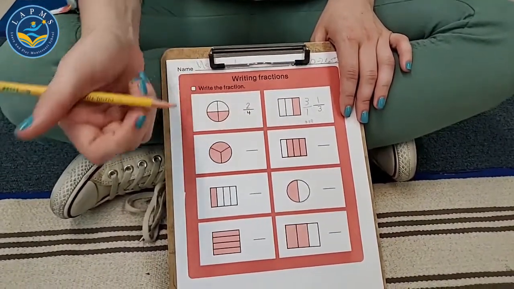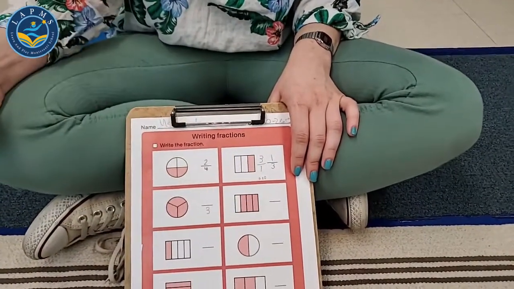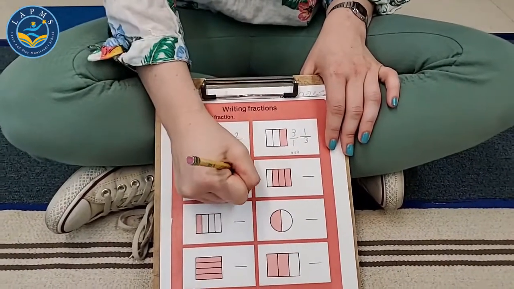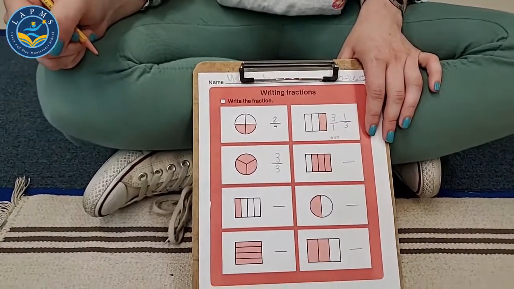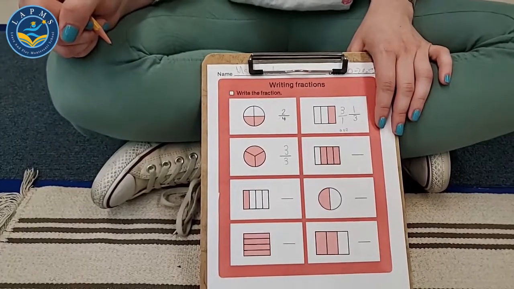How many sections are here? 3. And how many sections are colored? 3. Yeah. Super. Okay, let's do one more. And then we'll jump to the next page because we have a special guest today.